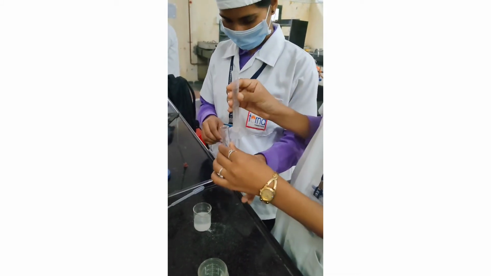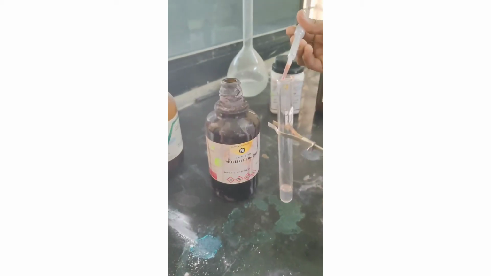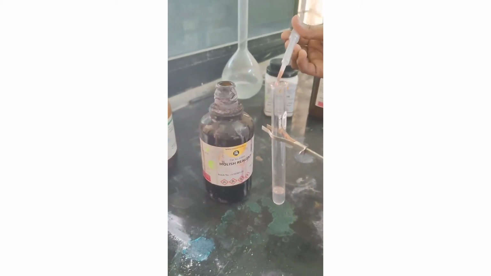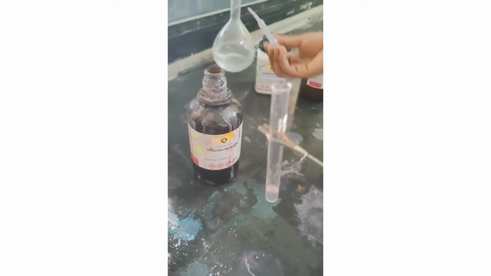Take 2 ml of sugar solution into the test tube. Now add the Molisch reagent, 5 drops, into the sugar solution in our test tube and mix it well. Now we are adding concentrated H2SO4 by tilting the test tube, from the side of the test tube.